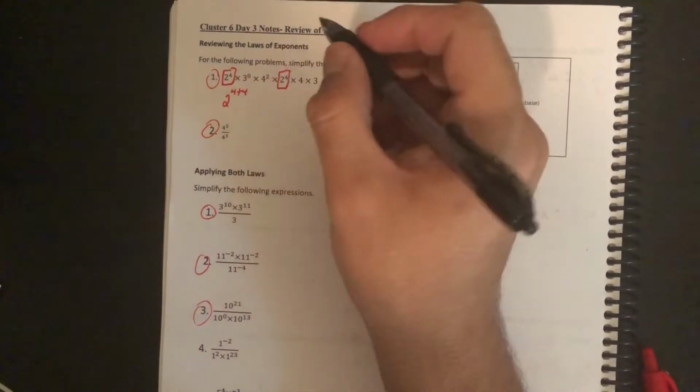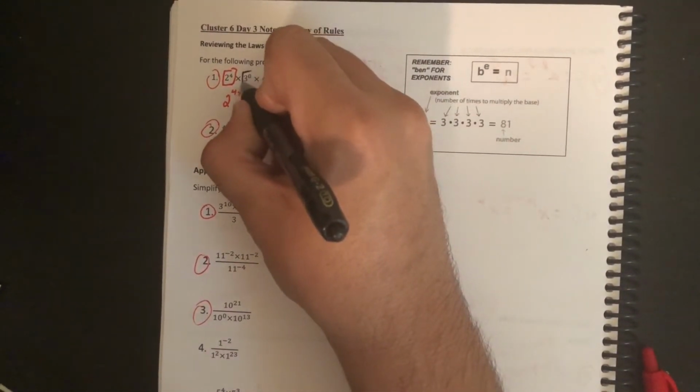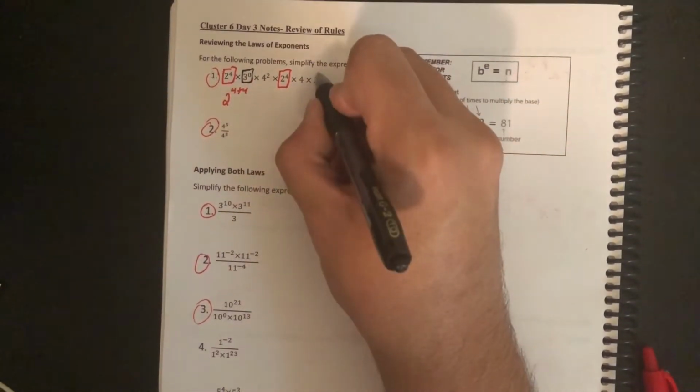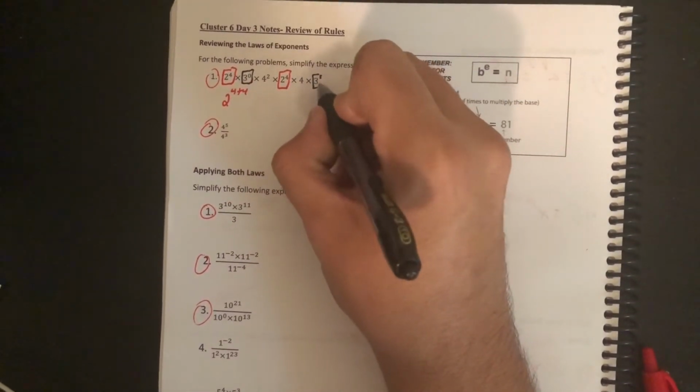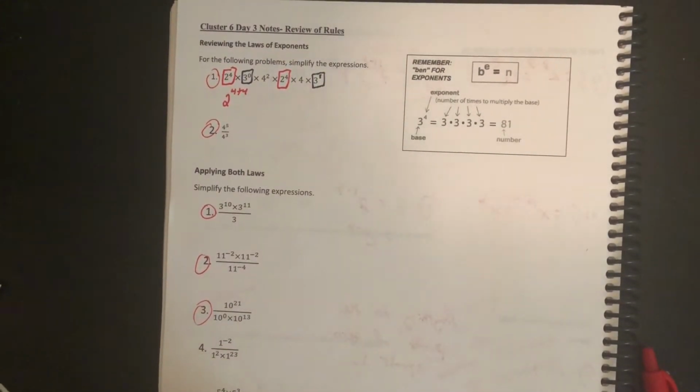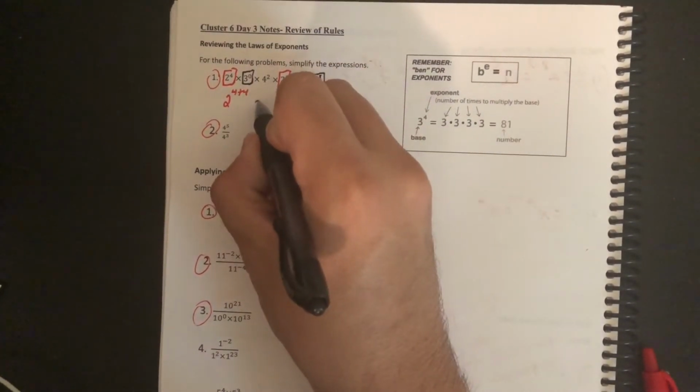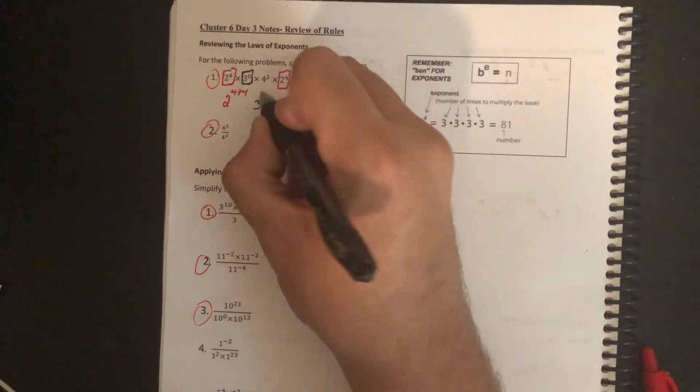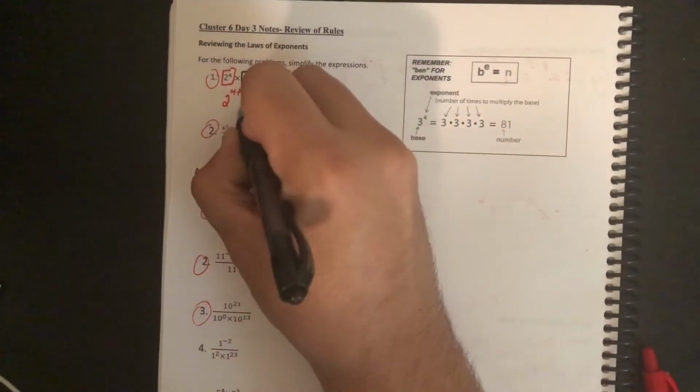Okay, and then I'm going to do everything that has a base of 3. 3 to the power of 0 and 3 to the power of 1. Remember, if a number doesn't have an exponent, it's implied to be 1. Okay, so that means I'm going to multiply the bases by adding the exponents. So that's 0 plus 1. And make sure you add your multiplication symbol in between both of those.